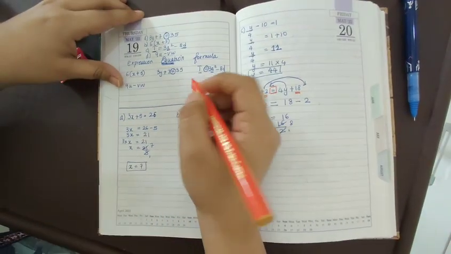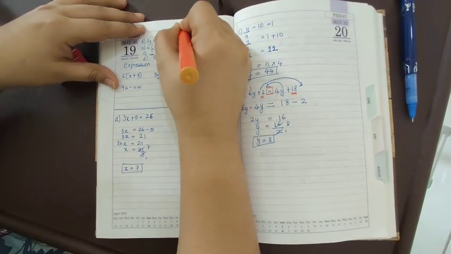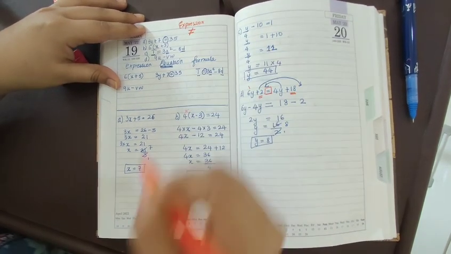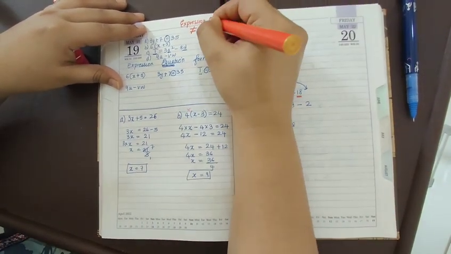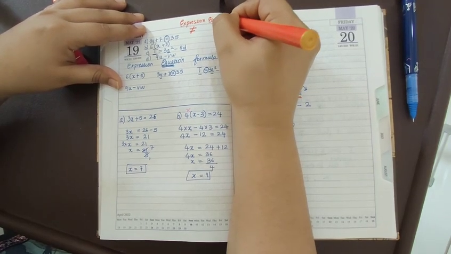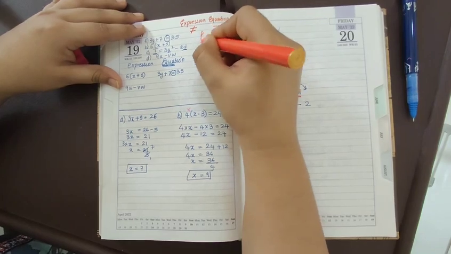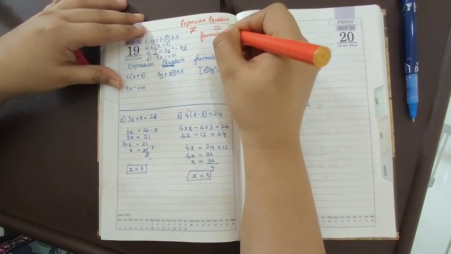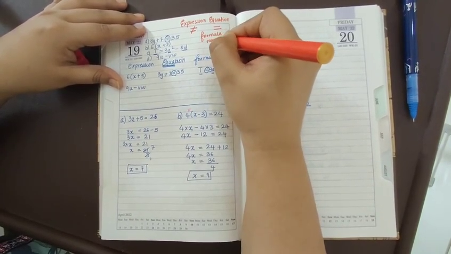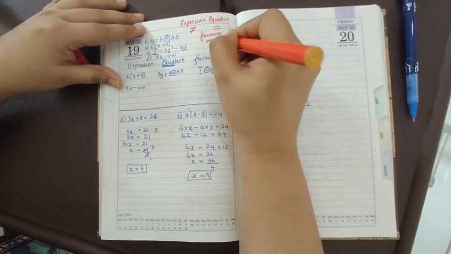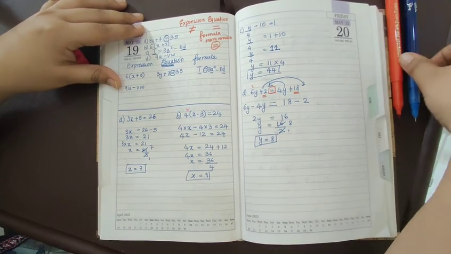Okay, so you just have to remember one thing. For expression, there will be no equal to sign. For equation, there will be an equal to sign. And for formula, you will have many variables and an equal to sign and a formula of things that you may know.